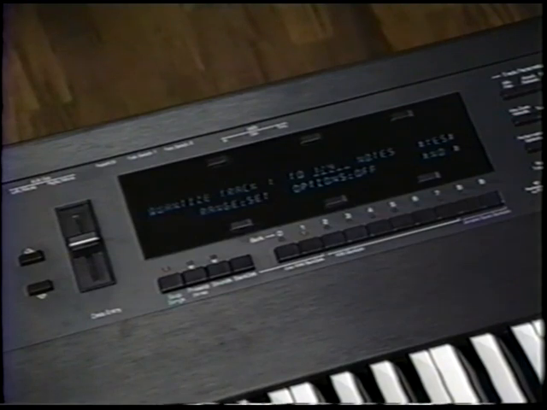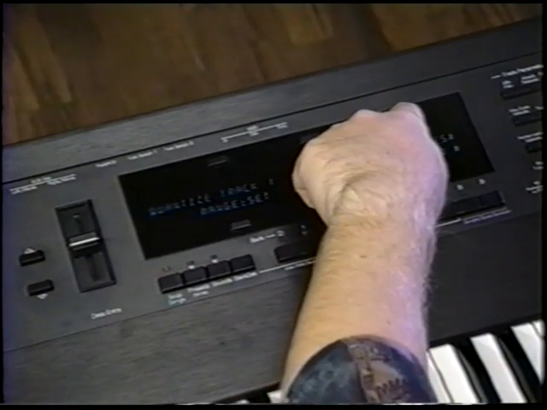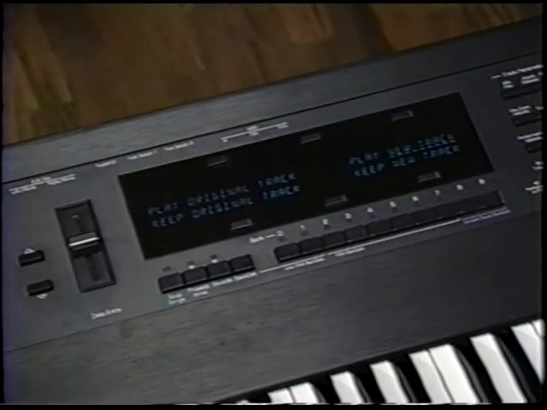Press the soft button above Yes. This will quantize the kick and snare drum part to quarter notes, while leaving the hi-hat part alone, and you'll be returned to the audition page. Press the soft button below Keep New Track.